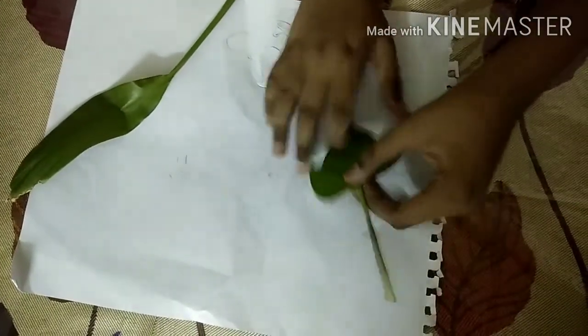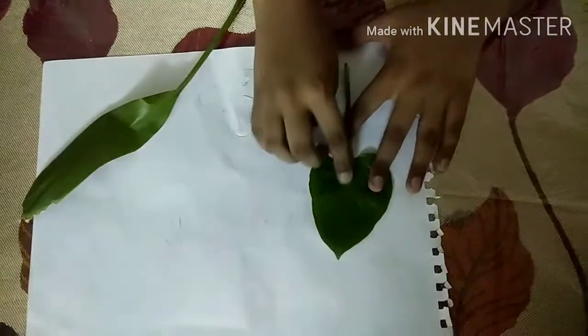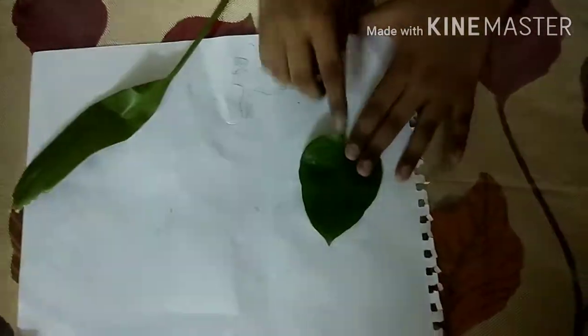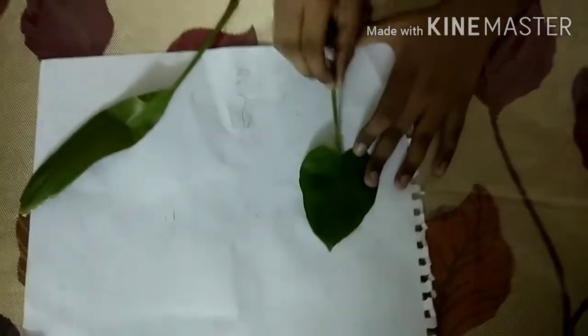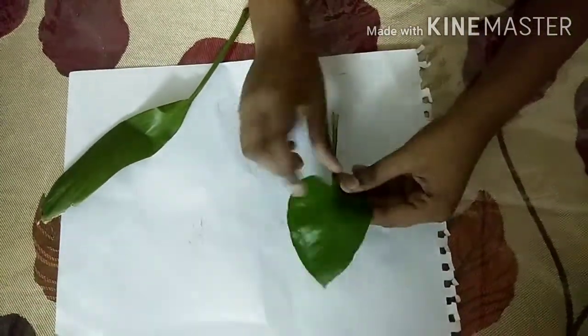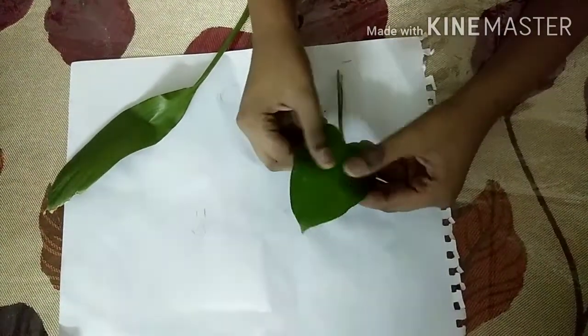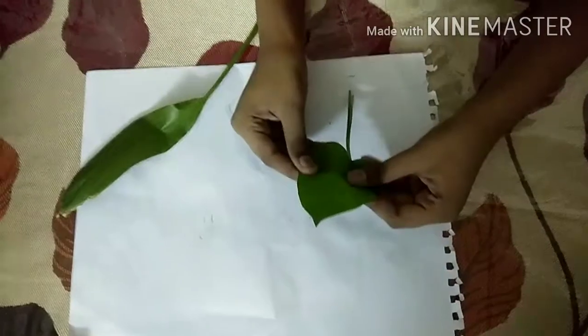So now we will learn about midrib. Midrib is the center line in the leaf which comes from the stem, and as you can see, the stem and the midrib are in a straight line. This is the place where the veins originate and split into the parts of the leaves.